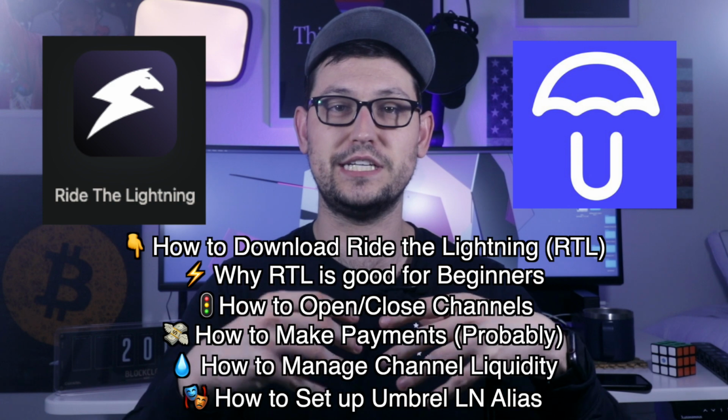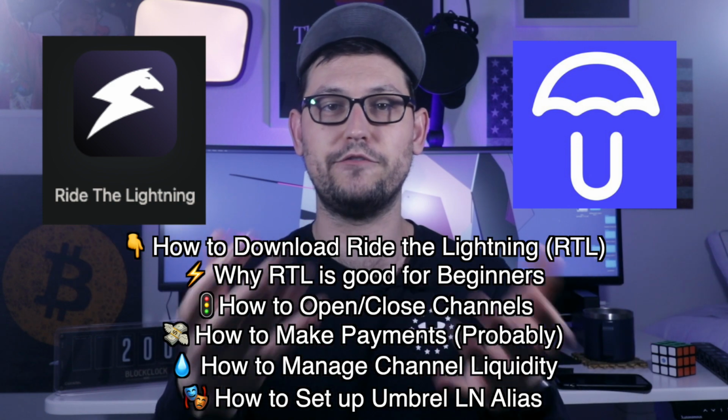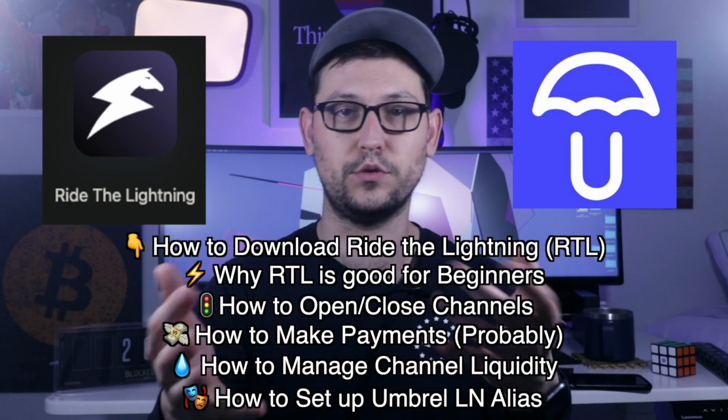So instead of seeing some crazy public key that you can't understand, you can actually see whatever word you want to identify your Lightning node with.